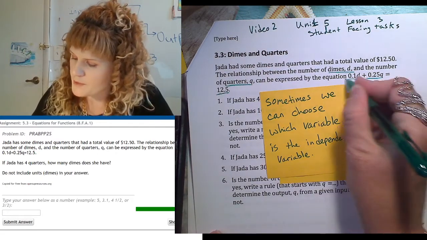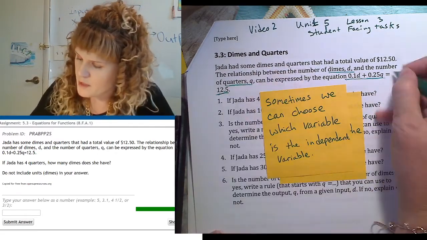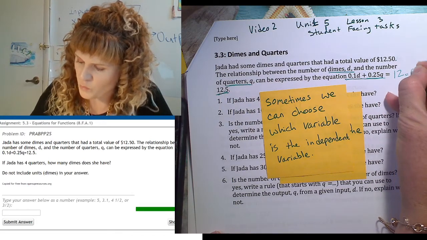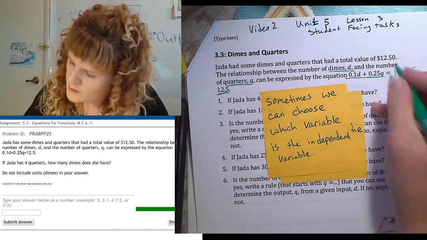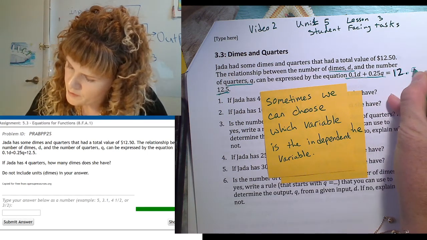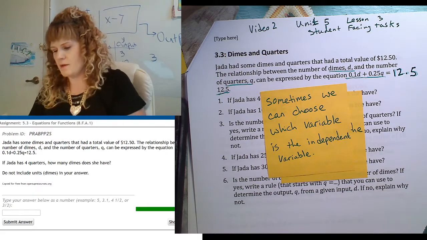Uh-oh, look, when I printed that, the equation got broken up. I want to keep it together in one line. Equals 12.5. Anyway, there we go.